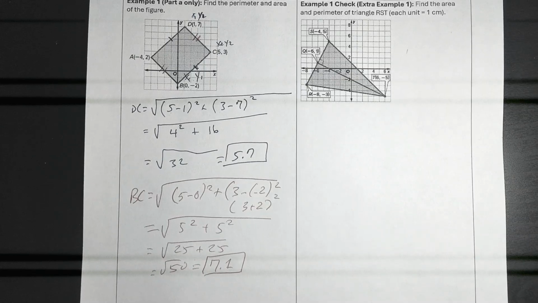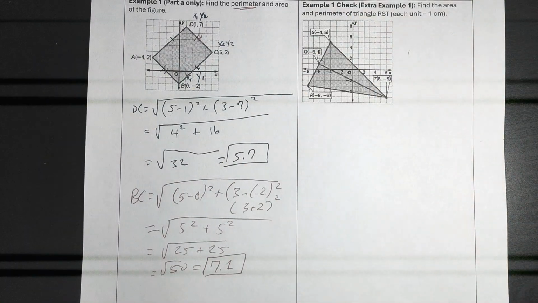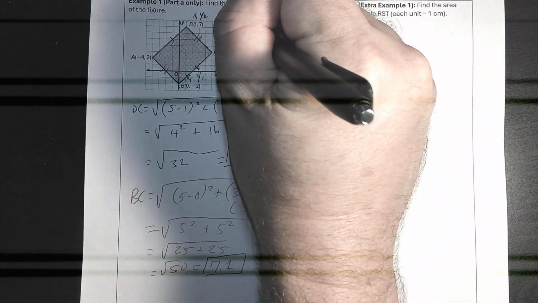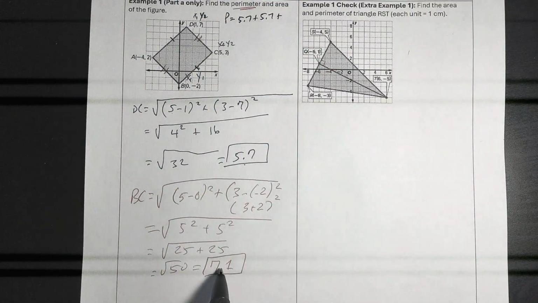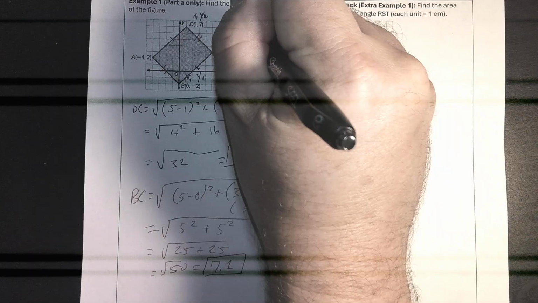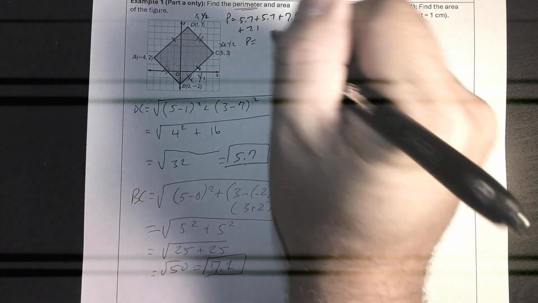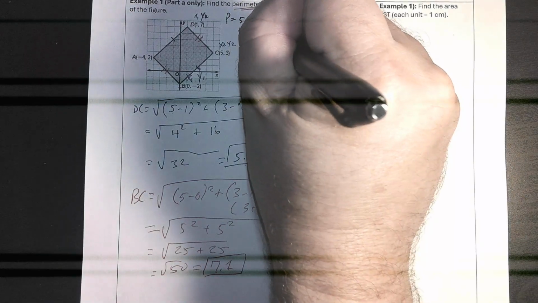Alright, so for perimeter, let's do this one. Remember, the short sides are both 5.7, so it's 5.7 plus 5.7 plus the long sides are 7.1, so plus 7.1 plus 7.1. When you add all of those together, you get 25.6.